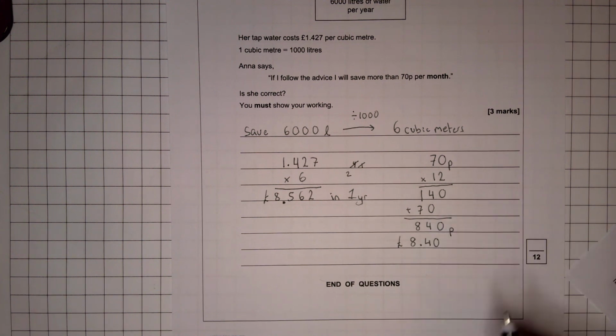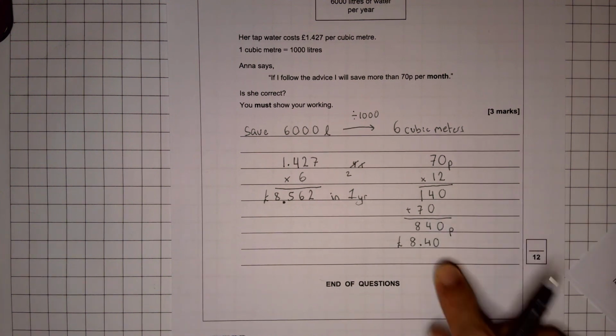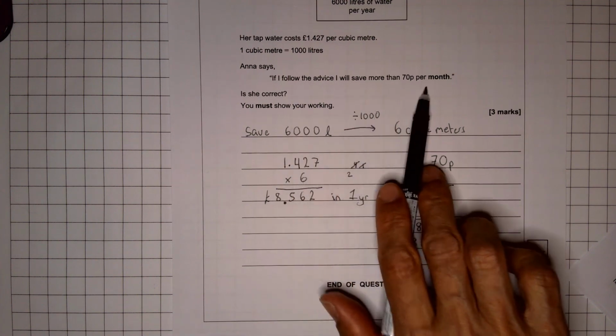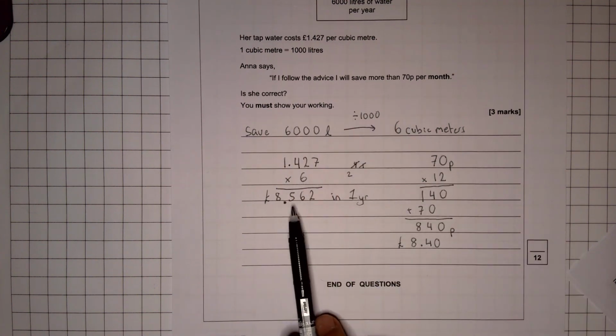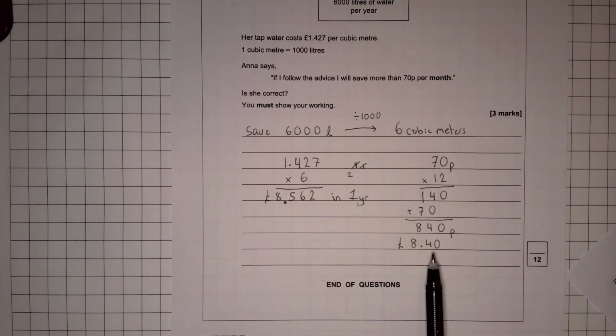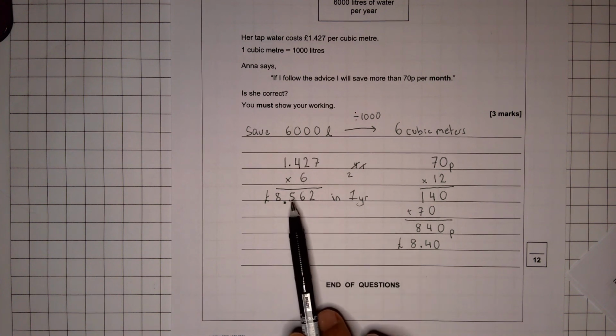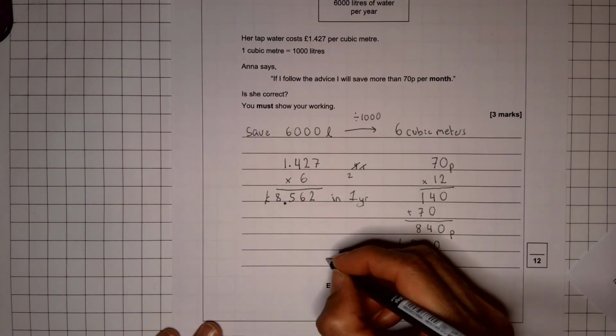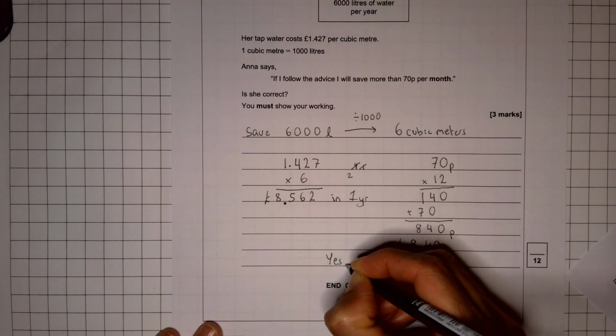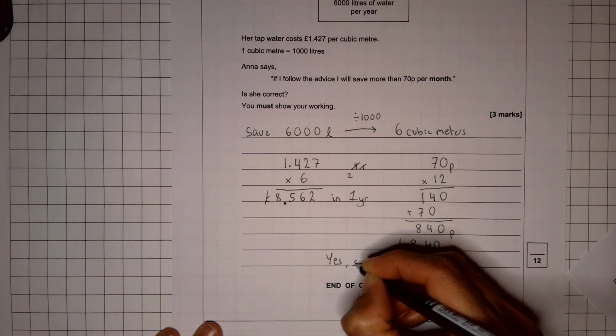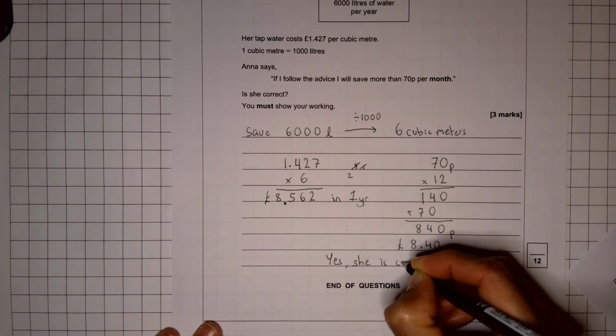Okay, so this is how much she said she would save. It says if I follow the advice I will save more than that, and so here we look at what she will save, and this is what she said she would do, and you can clearly see that this one is more than that, so the answer is yes, she does. She is correct.